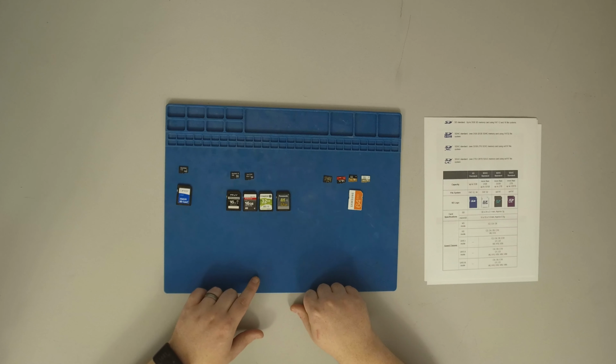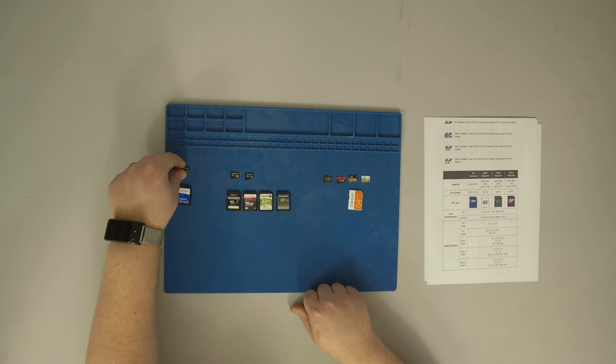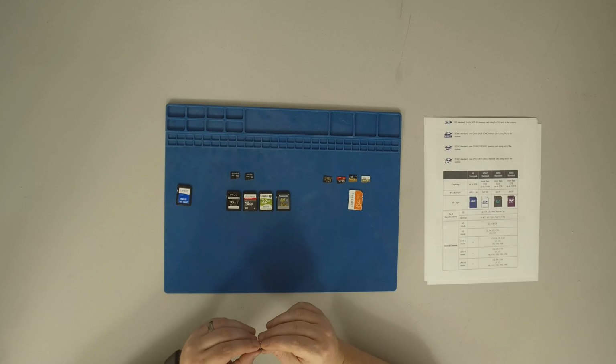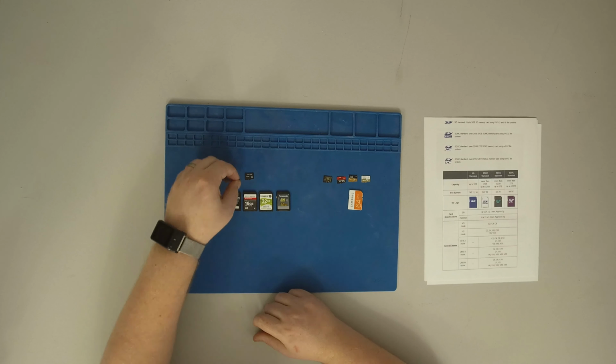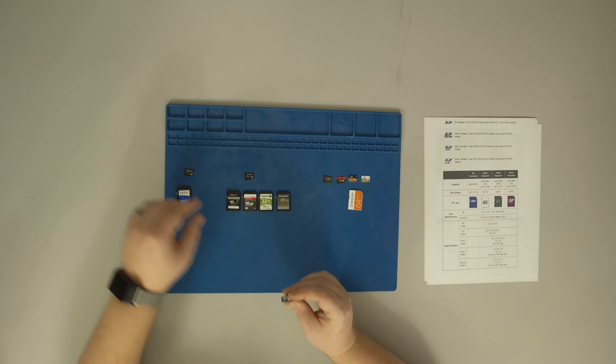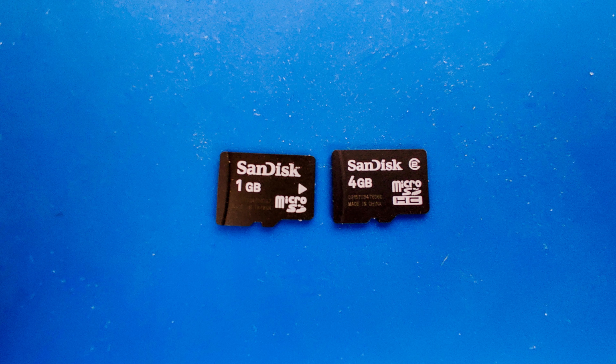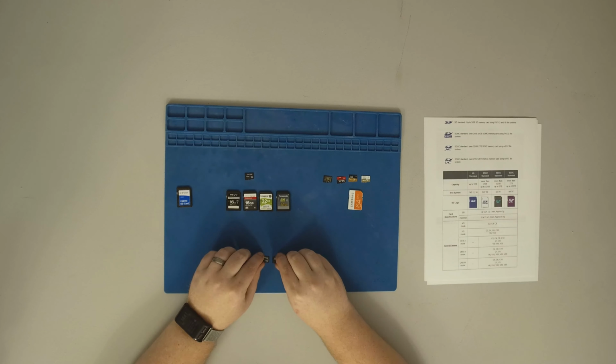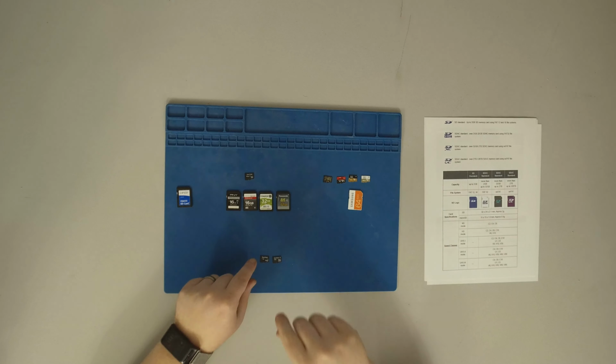In fact, if you look at this SanDisk next to this one, although this one has a speed class marked on it, I would expect both of these cards to perform fairly similarly, and we're going to cover that right now, actually.